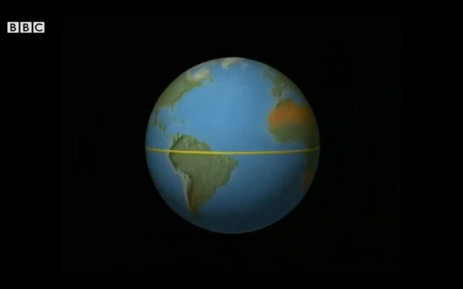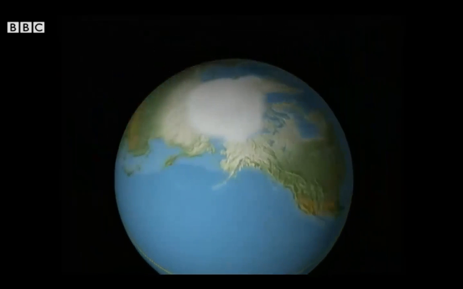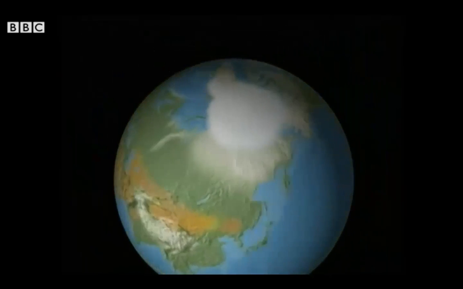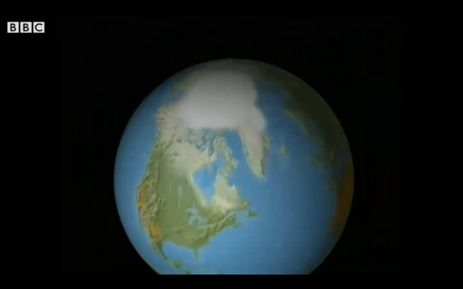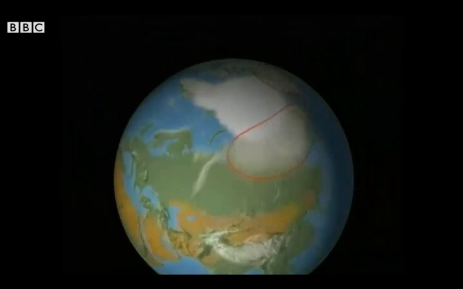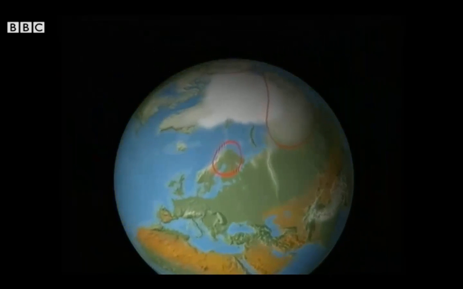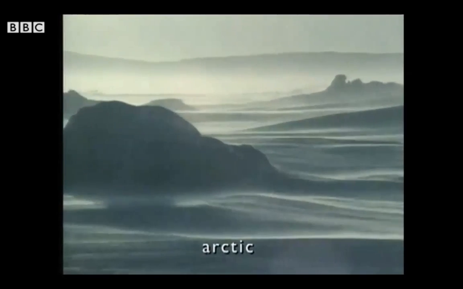At the top of the world, it's an Arctic climate. Places with this type of climate have extremely cold, long winters and only slightly warmer summers. Alaska, Siberia, and Lapland have this climate. These are some of the coldest places on Earth.